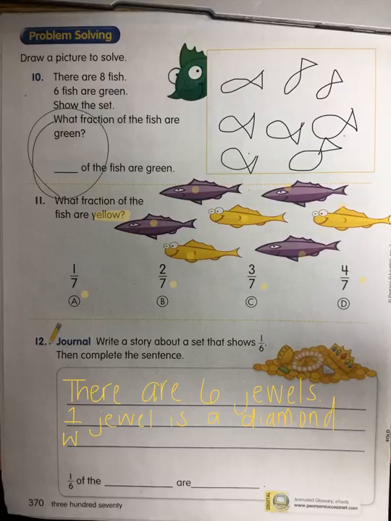What fraction of jewels are diamonds? Finish the sentence. 1/6 of jewels are diamonds. When you're done, if there's an adult, have them check it. If not, then you may turn it in.